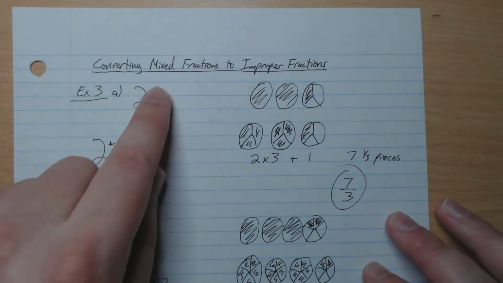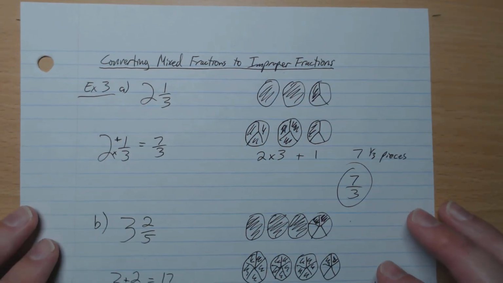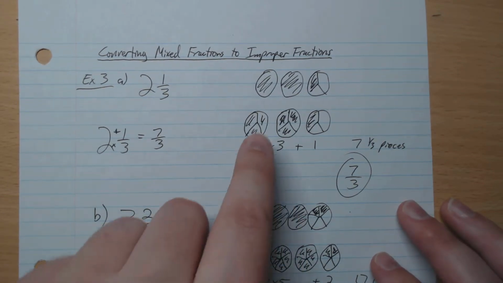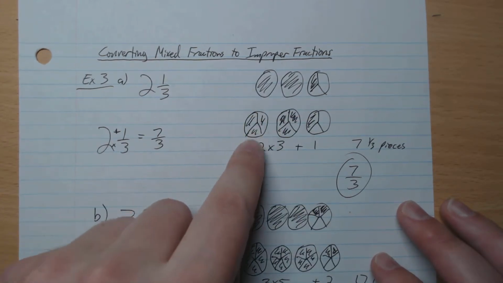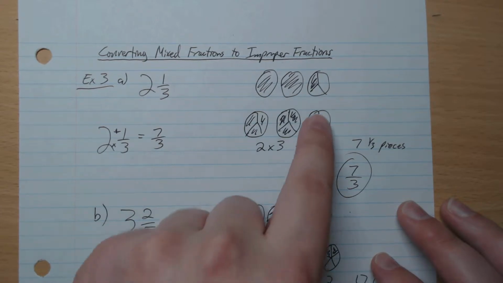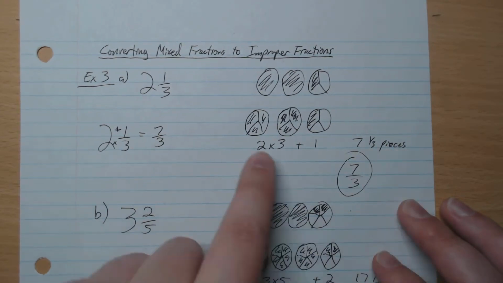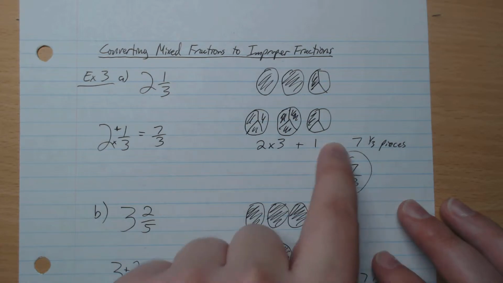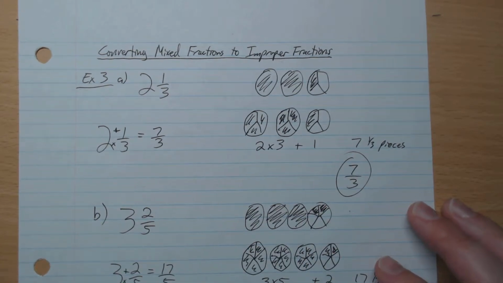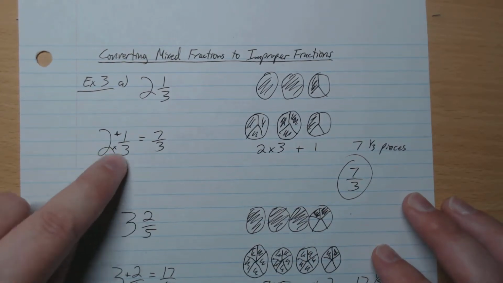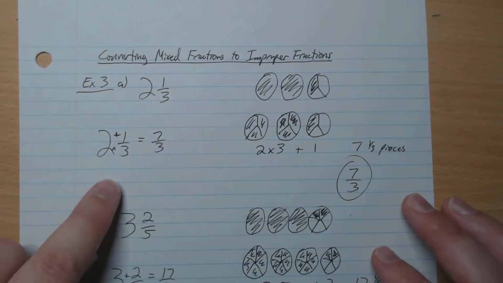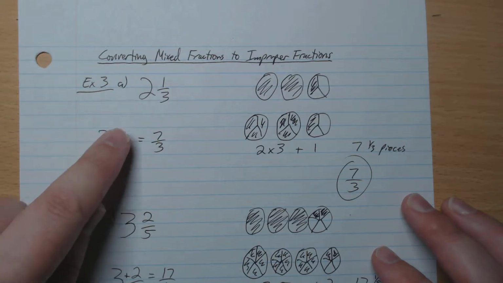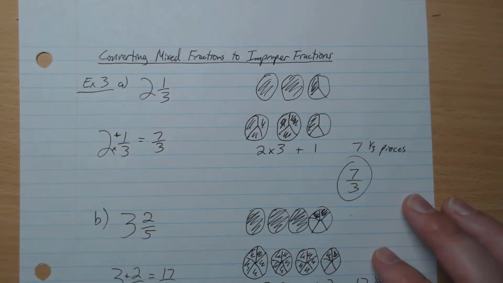Okay, so 2 and 1/3. We're going to use a visual representation to start us out. So here we have 2 and 1/3. If we divide these into 3s, we have 2 times 3, plus 1. So there are 7 1/3 pieces, which is 7/3. Our method here is 2 times 3, 6, plus 1, 7. So 7/3.